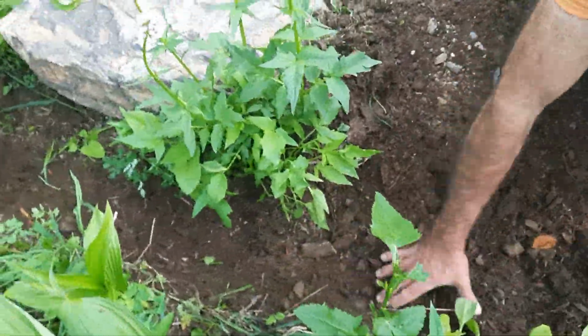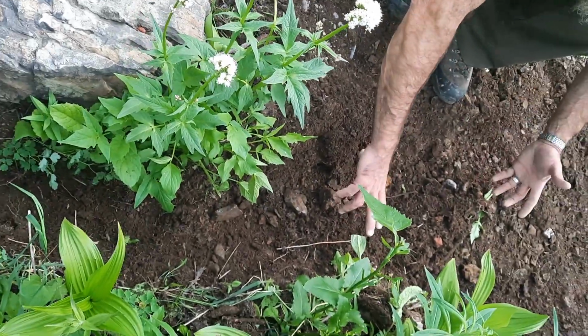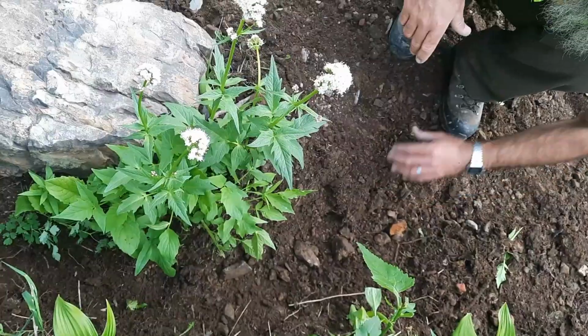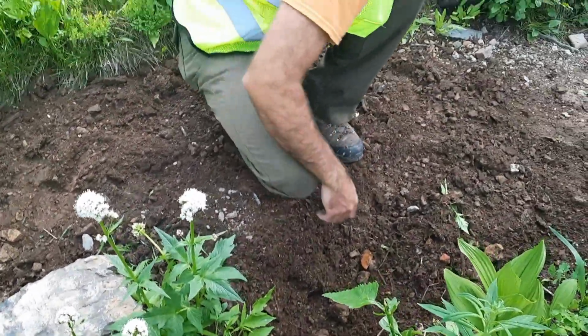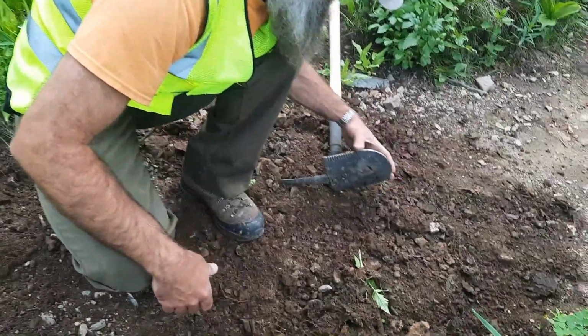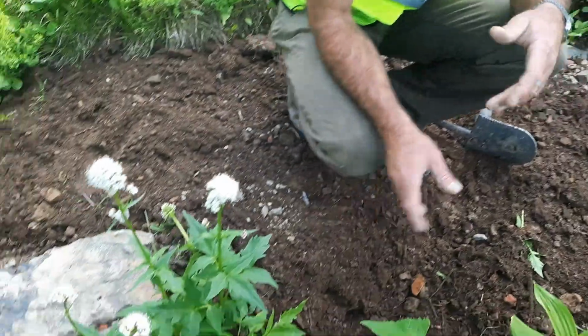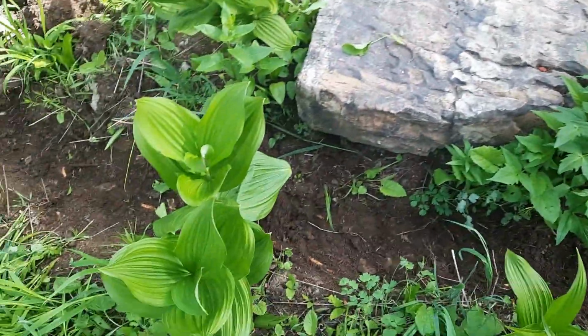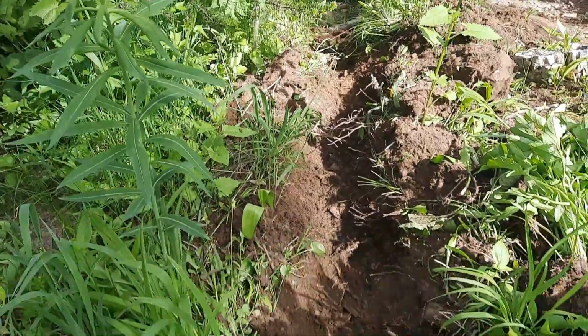I'm going to stick with about this width here, generally, because that's a shovel's width. Depending on what tool you're using, I'm using a combi, which has a shovel part. It's a little narrower than your normal spade shovel, but that width is really nice because it provides plenty of room. Then when water gets flowing, it'll keep moving.